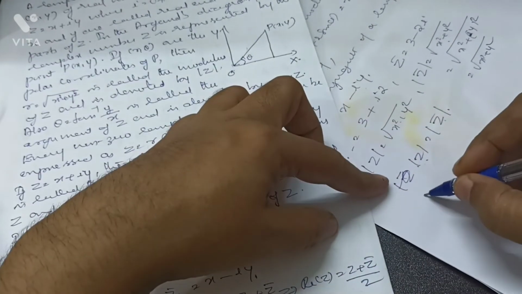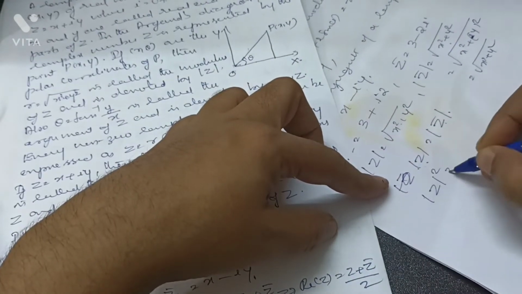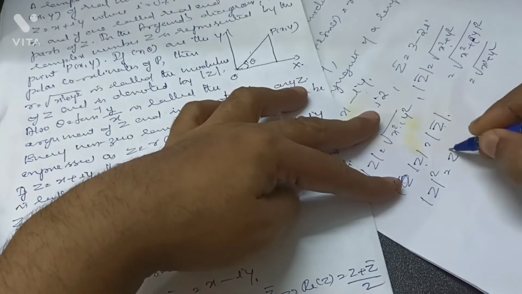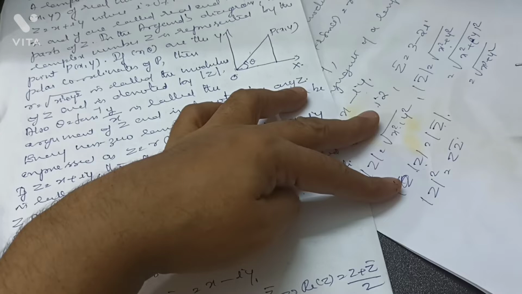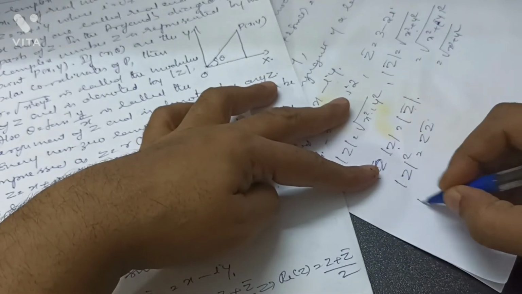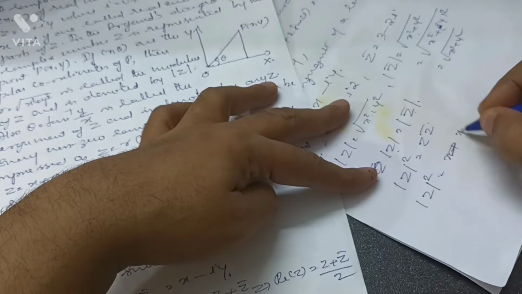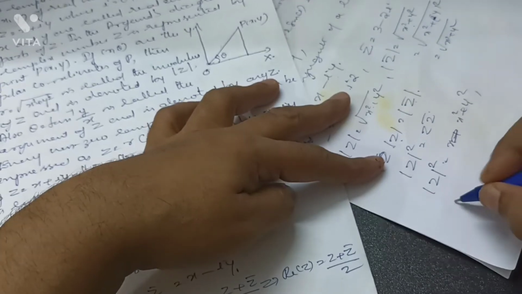And there is one more thing: suppose mod z squared is equal to z into z bar. How are we getting this? I already told you mod z squared is equal to x squared plus y squared.